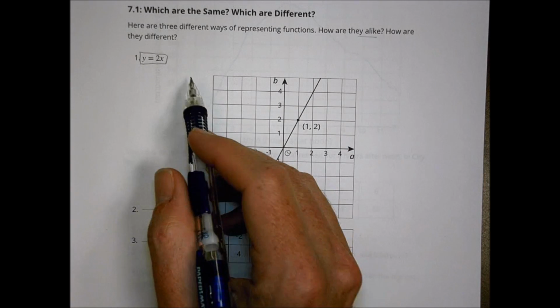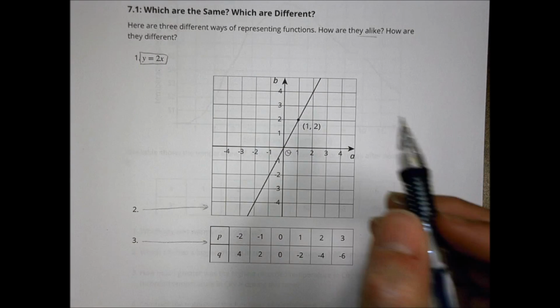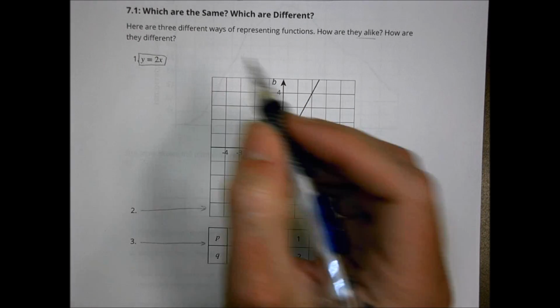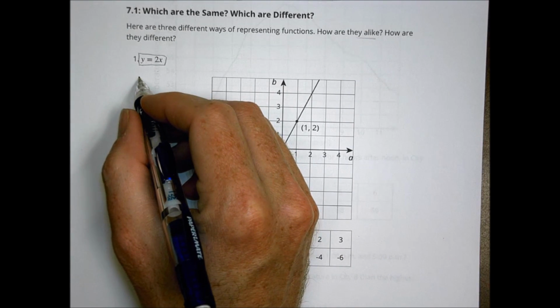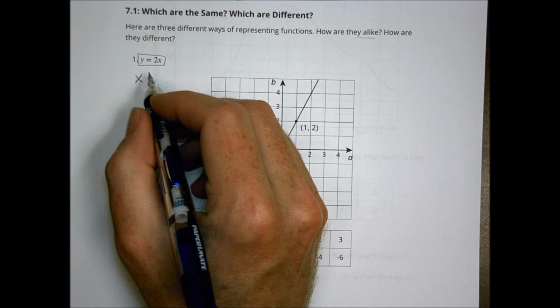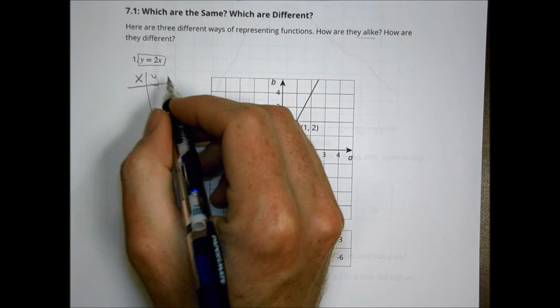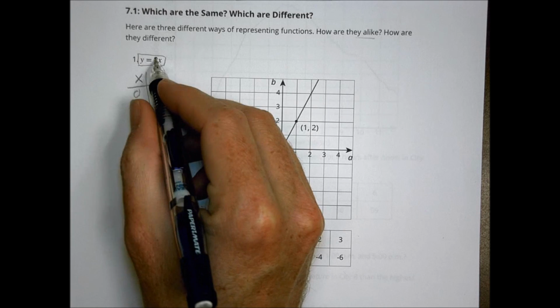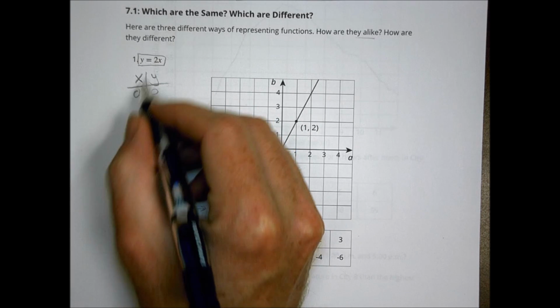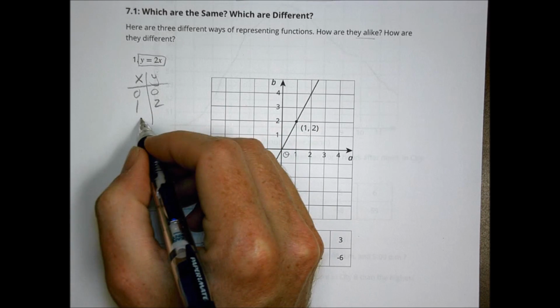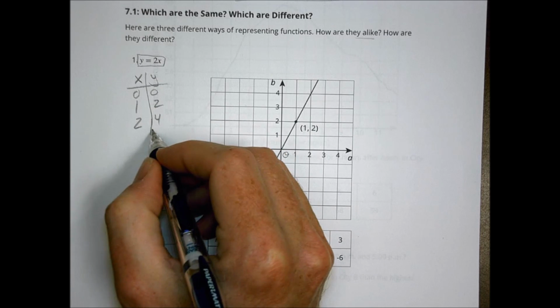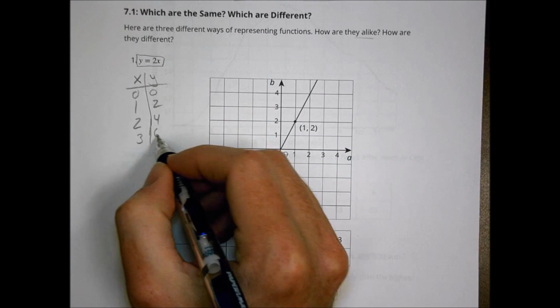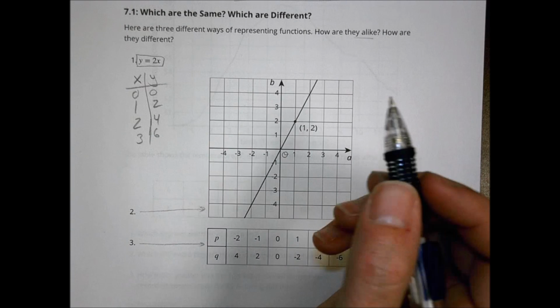Okay. So when we look at the first one, we have y equals 2x. We could use this, for example, to create a little table, right? We could plug some values in, x and y, and see what you get. So if x was 0, that would become a 0. If x was 1, 1 times 2 is 2. If x was 2, you get a 4. If x was 3, you get a 6. And we could create a little table like that.